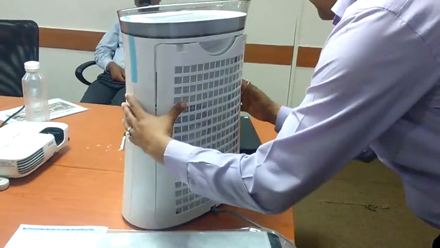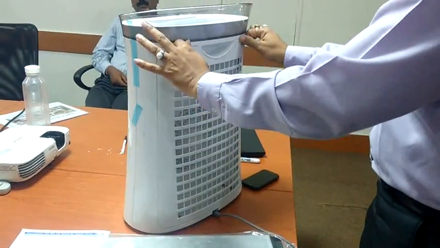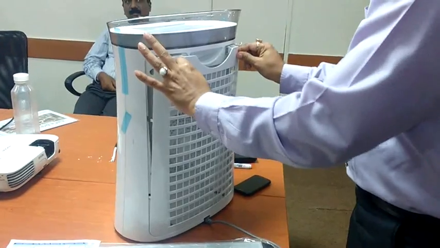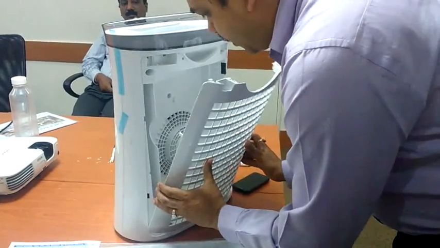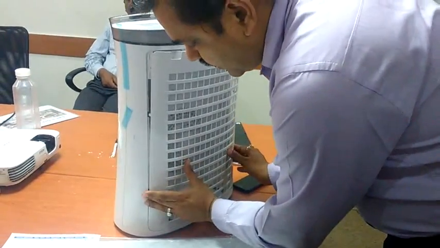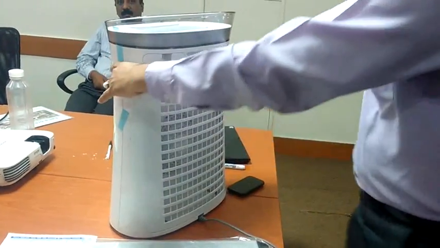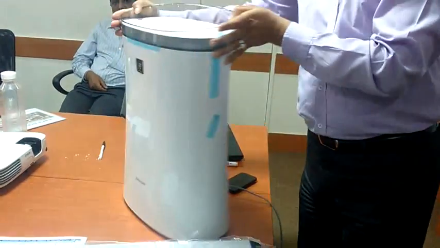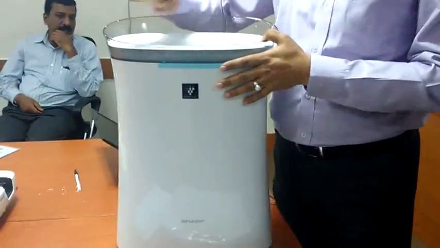Insert these notches, then it will go inside. Otherwise, if you directly try like this, it will not go. So you have to first put the bottom side, then insert these notches inside, and then it will go very easily. Right? So now let us understand what all is there in the operation panel.